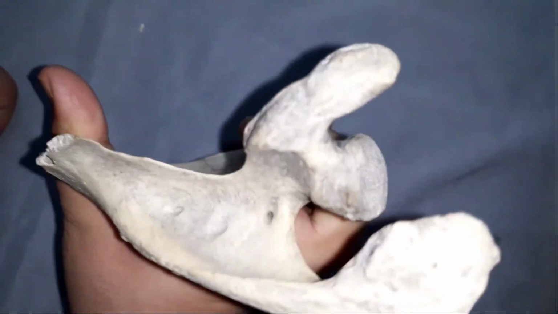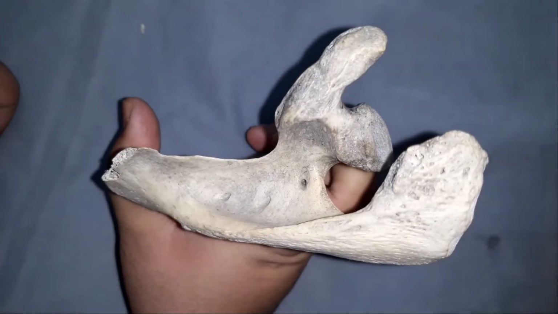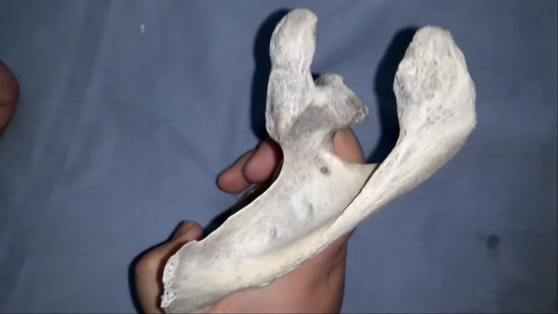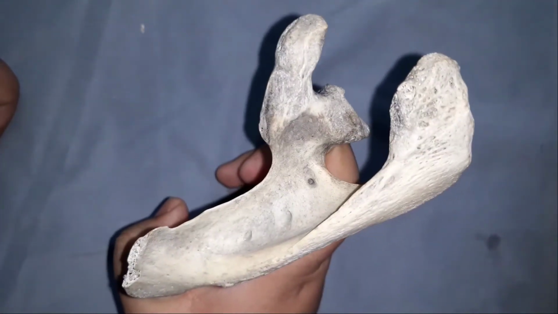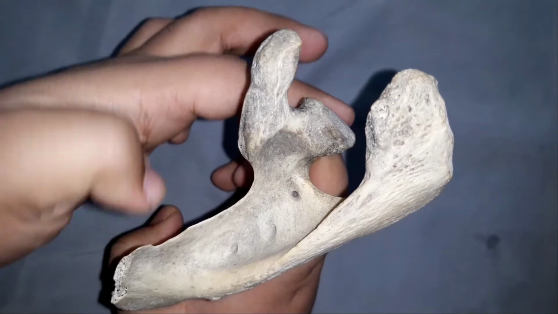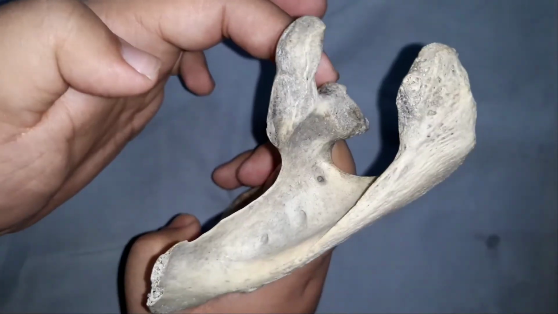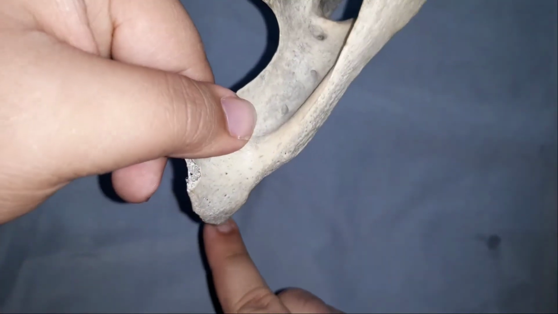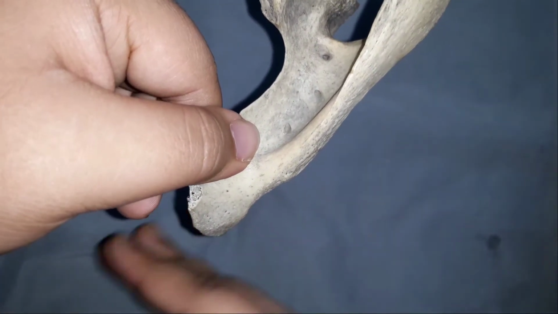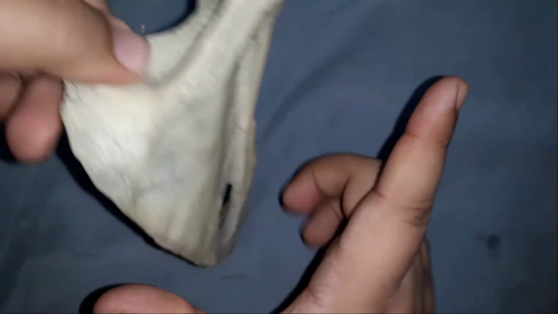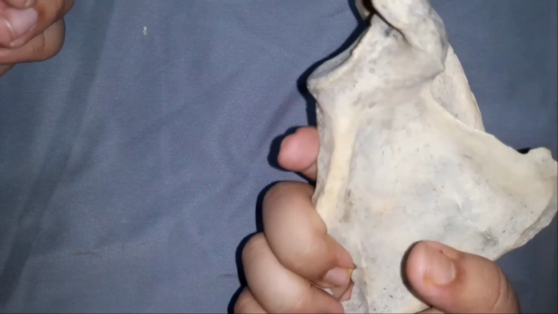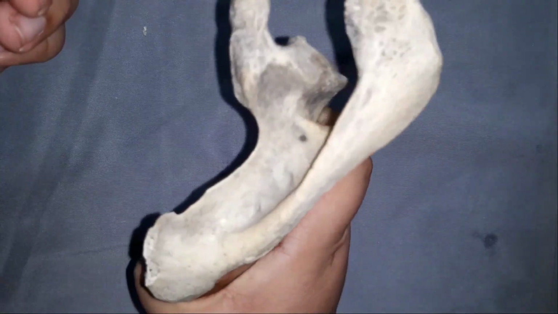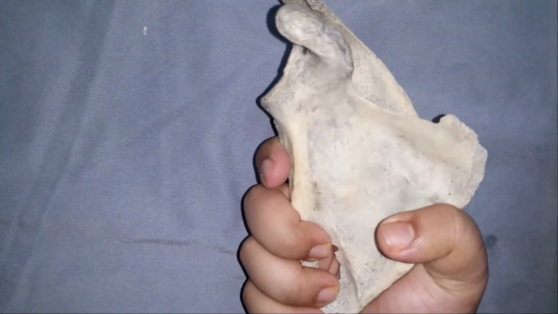It's not plain, it's angulated. It's a bit twisted. How so? The glenoidal cavity faces laterally and a bit forwards, whereas the medial margin is facing medially and backwards. Hold it as if you're holding a gun, a little bit angulated like this. All right?